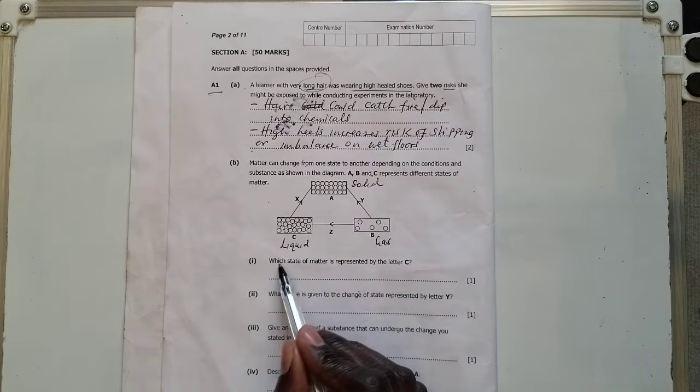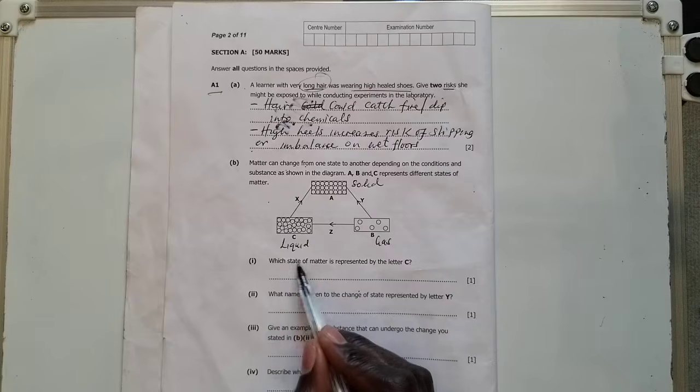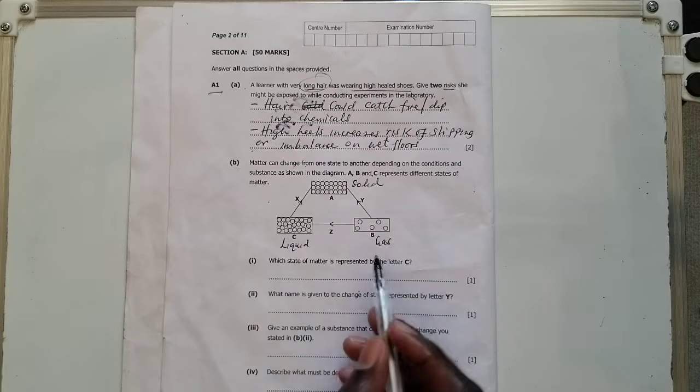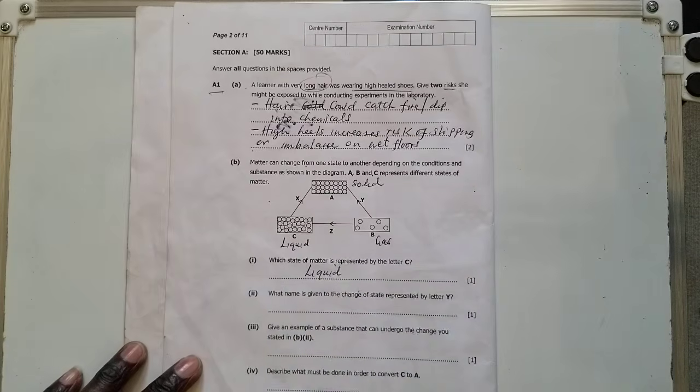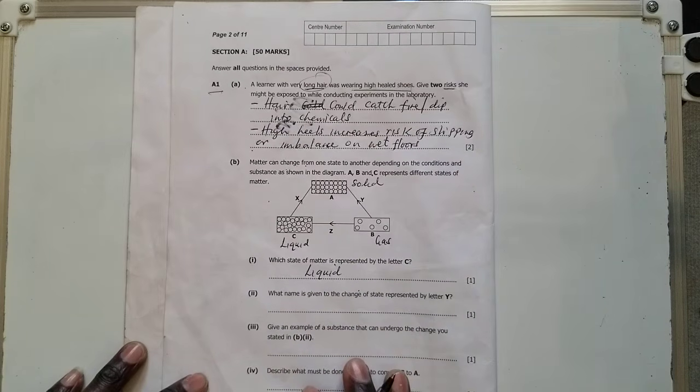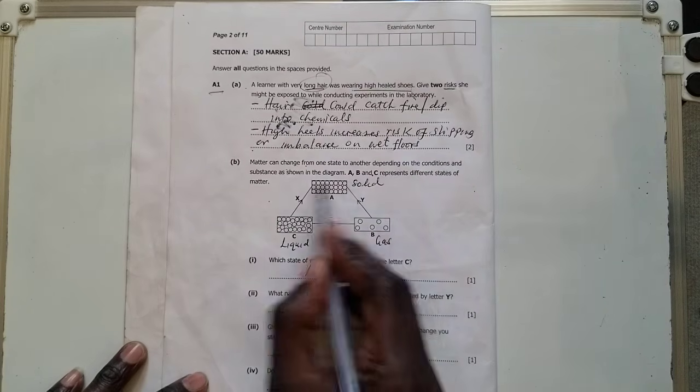B1 says, which state of matter is represented by the letter C? So the letter C is representing a liquid. So that is what they wanted you to do, as I've identified.